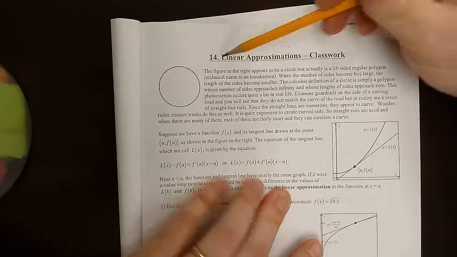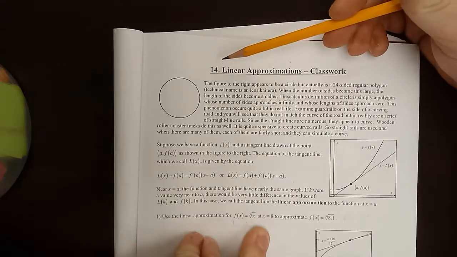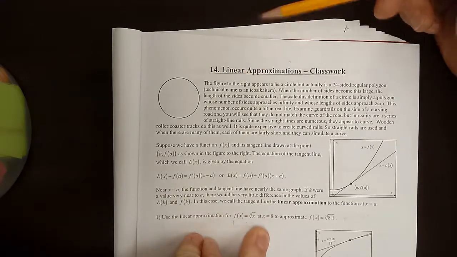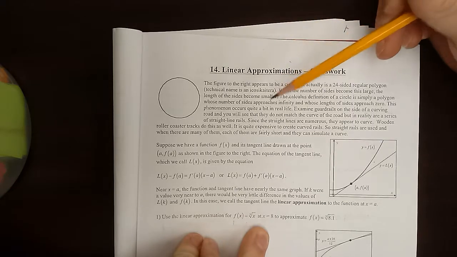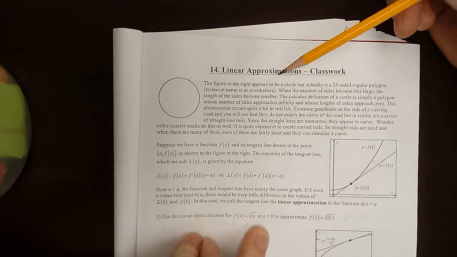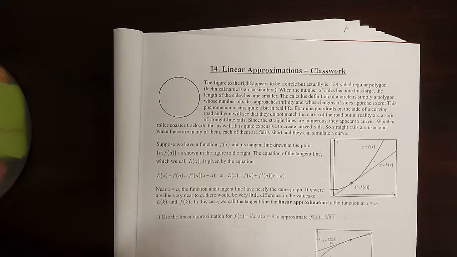Today we're going to be looking at something called linear approximation. So basically what we do with linear approximation is we use calculus to find the tangent line of something, and then instead of plugging in numbers to a difficult function, we plug in numbers to that easy to use tangent line and find an approximation of what the real thing is.